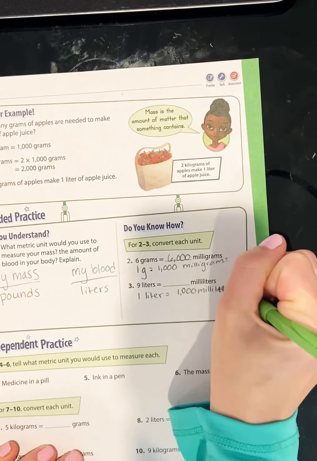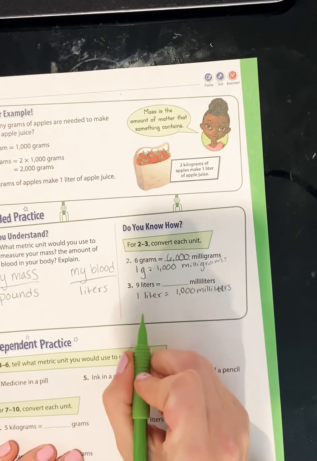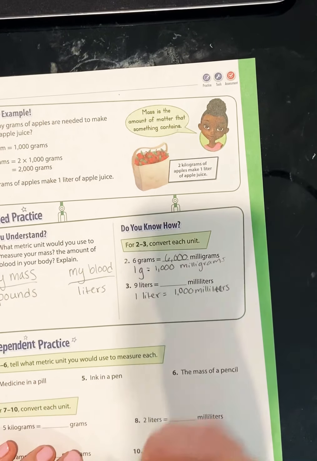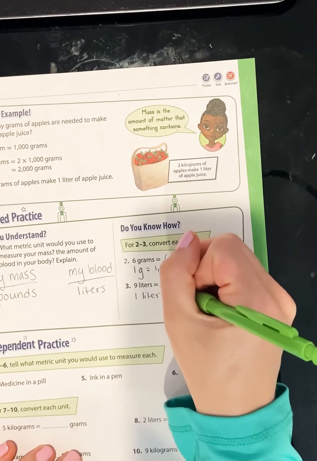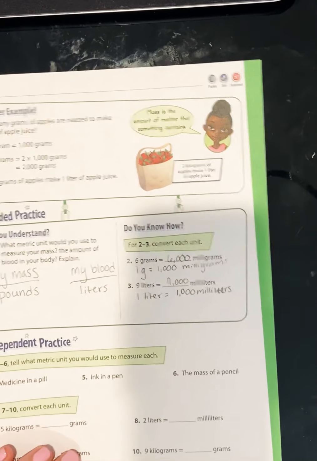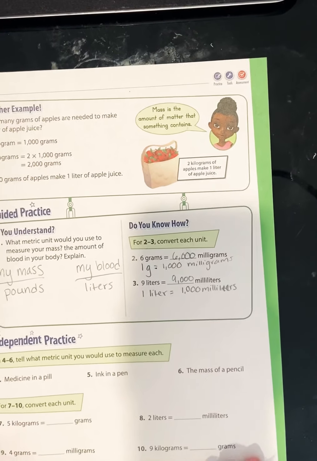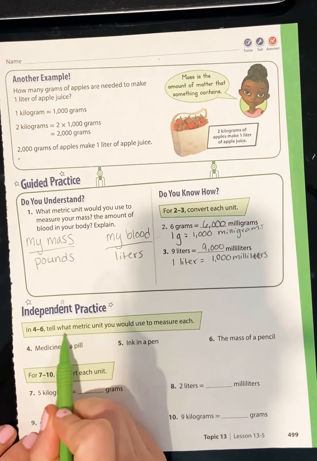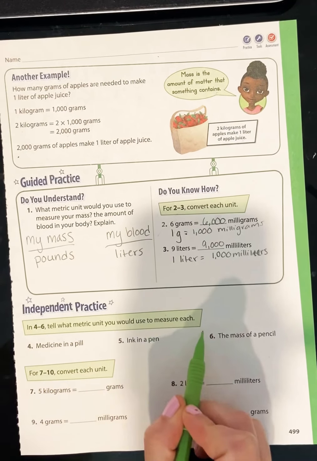Sorry, I got lost again. Milliliters, it's a long word to spell. 1 liter is the same as 1,000 milliliters. So it's the 1-to-1 ratio again. 9 liters is the same as 9,000 milliliters. Alrighty. Similar to question 1, we're going to identify what metric unit we'd use to measure each of these.